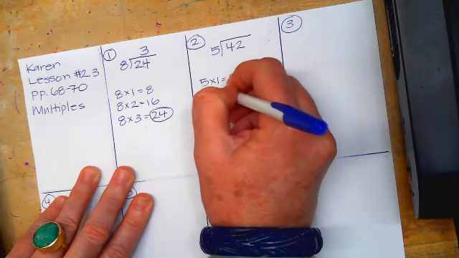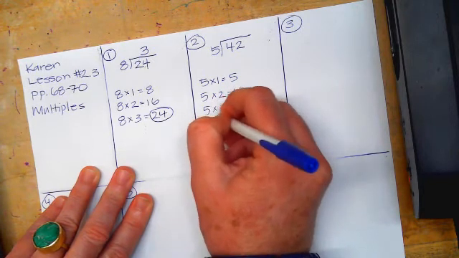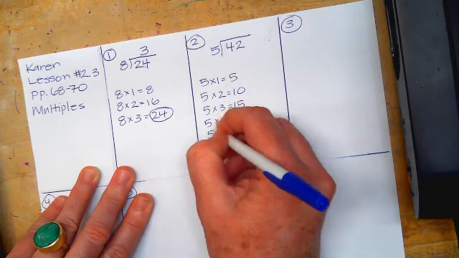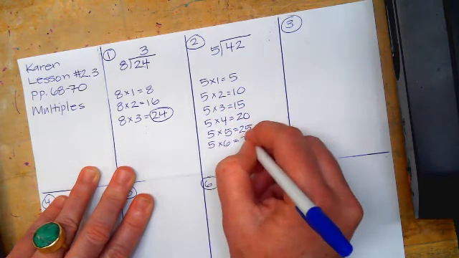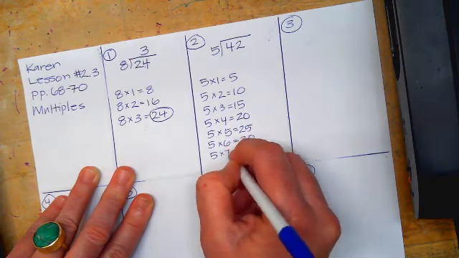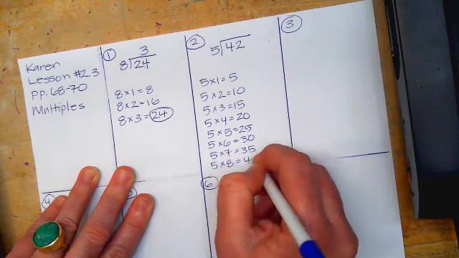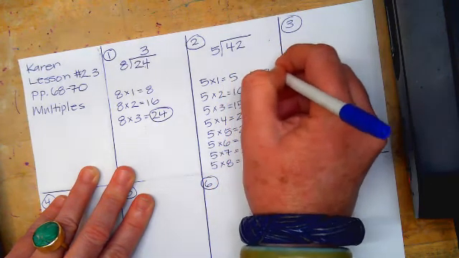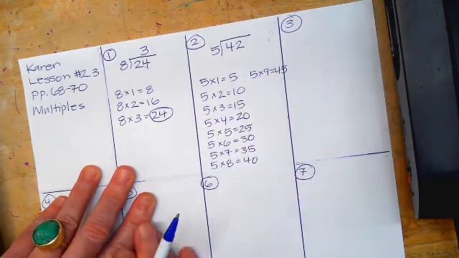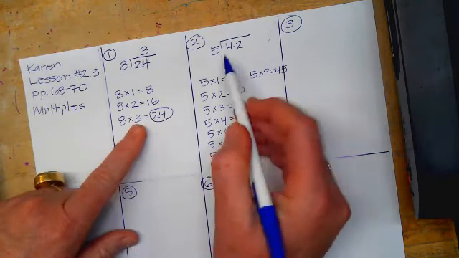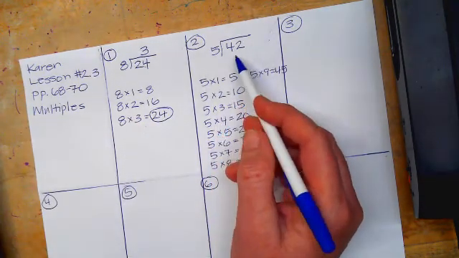I can say 5 times 1, 5 times 2, 5 times 3, 5 times 4, 5 times 5, 5 times 6, 5 times 7, 5 times 8, 5 times 9, and I've gone right past it, haven't I? So between 40 and 45, there's no leeway, so this is not going to divide evenly.